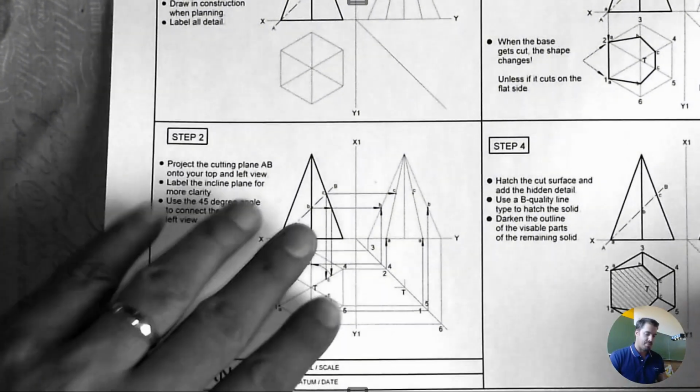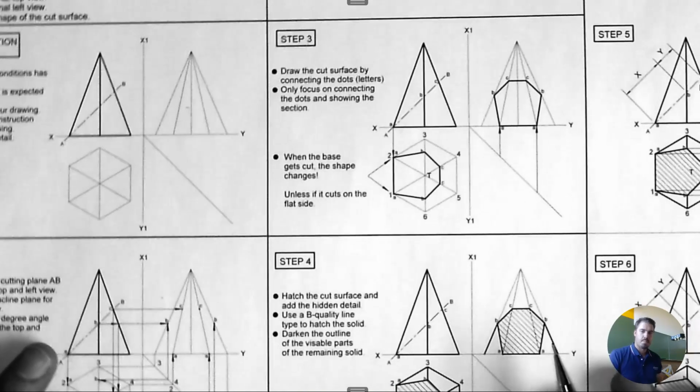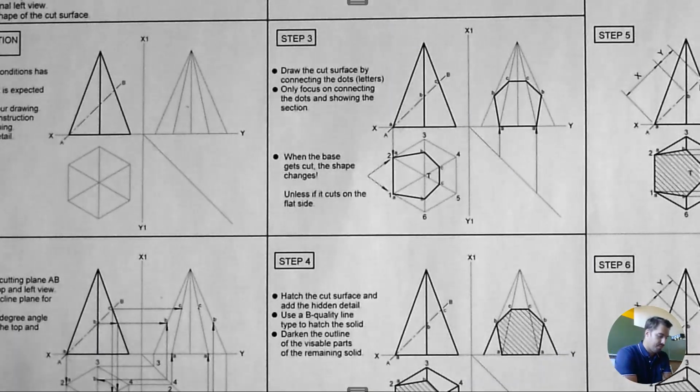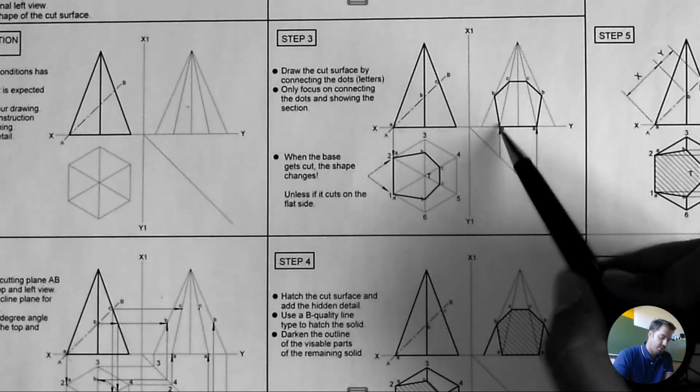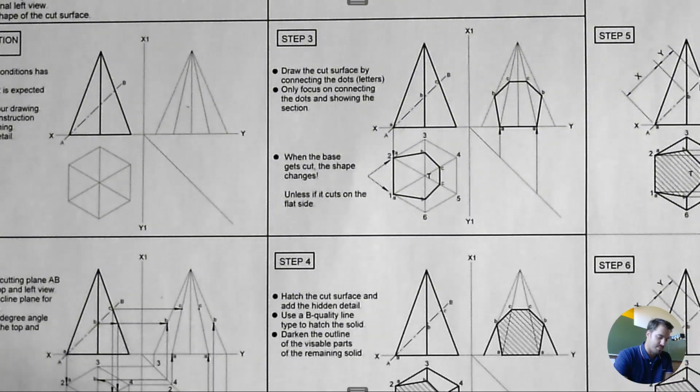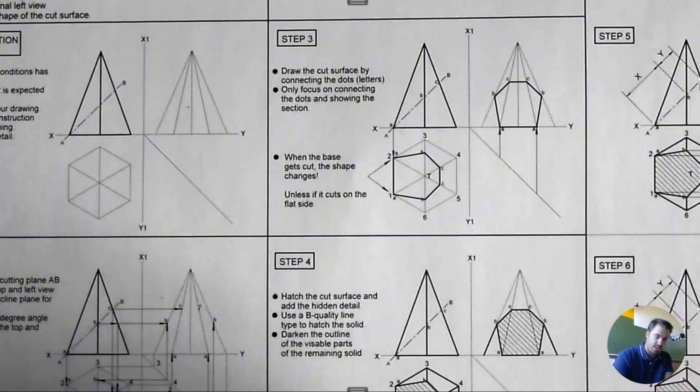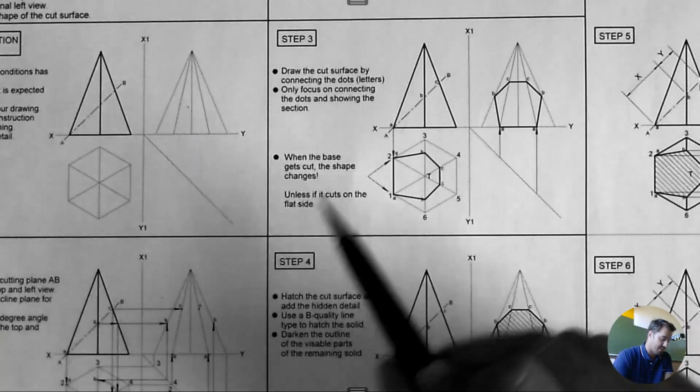So having a look at step 3. Alright, draw the cut surface by connecting the dots. Only focus on connecting the dots and showing the section. So A, B, C, all the way around, you start by drawing that in A quality immediately, because you are indicating the section to whoever has to mark your stuff, or to yourself.